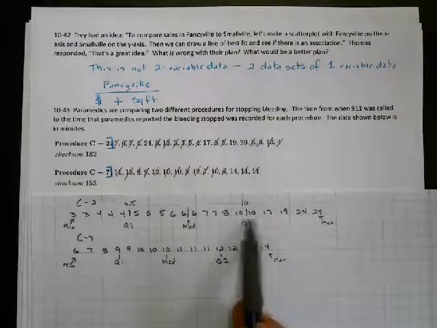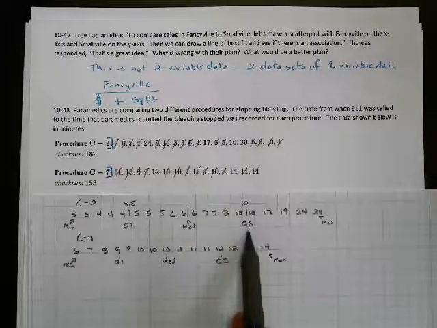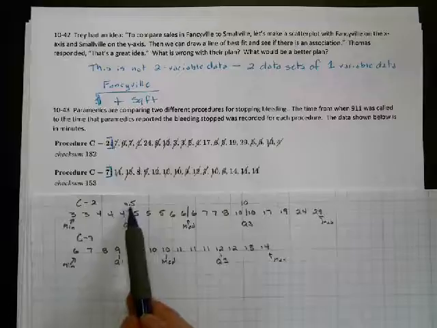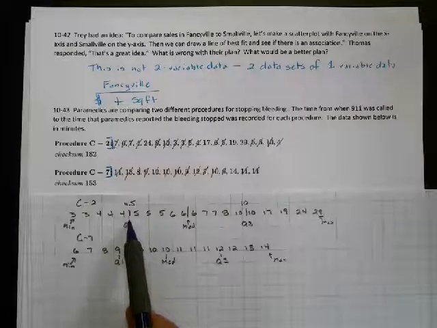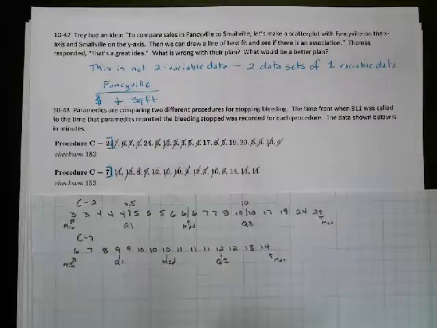So there's my Q3. I had to find an average here for 4.5 because it was between 4 and 5 for Q1. And Q3 was just 10 because it was between 10 and 10. For the second set of data, my minimum was 6, my maximum was 14.